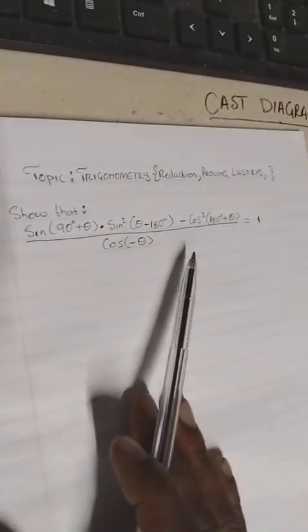Sometimes in a question, they already tell us that this is going to be equal to 1.